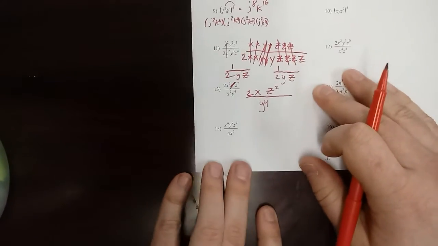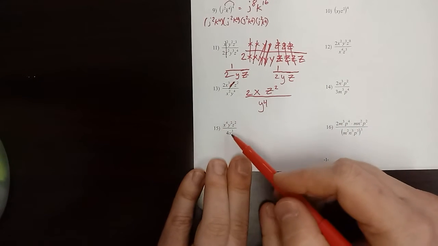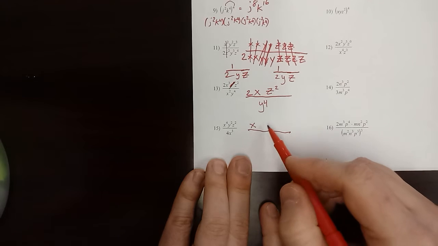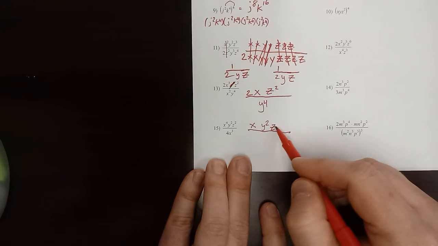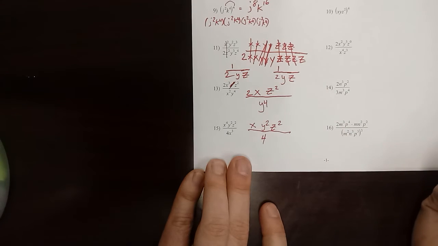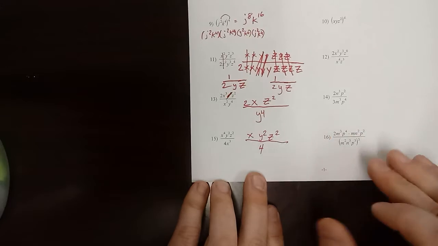And then number 15, we've got x to the 4th, x to the 3rd, so we'll have a single x left over up here. Y squared, z squared, because there's nothing to play with them. And the 4 comes down where it was. So, hope this little video was helpful going through these.